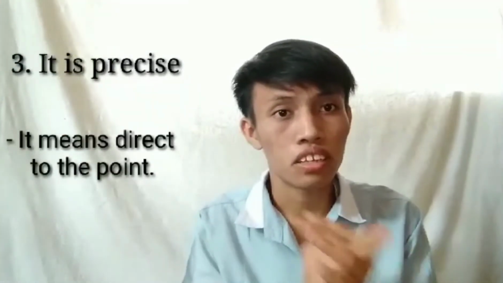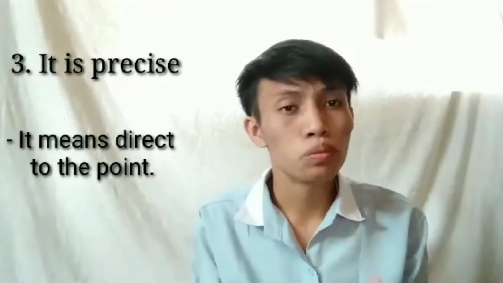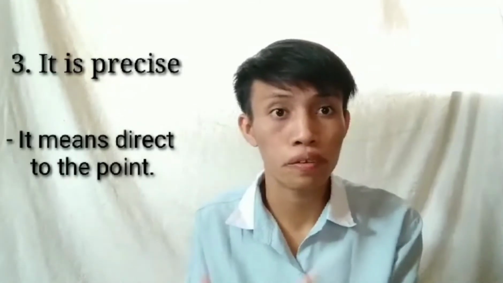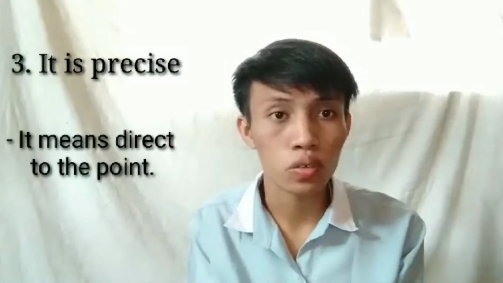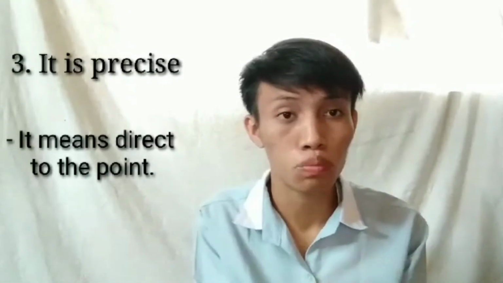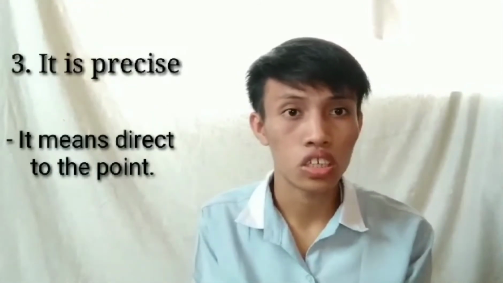Characteristic number 3. The third characteristic of mathematical language is that it is precise. What do we mean by precise? Precise means it is very direct to the point. Unlike other languages, which use metaphors or figures of speech to enhance language, in mathematical language we don't need that.